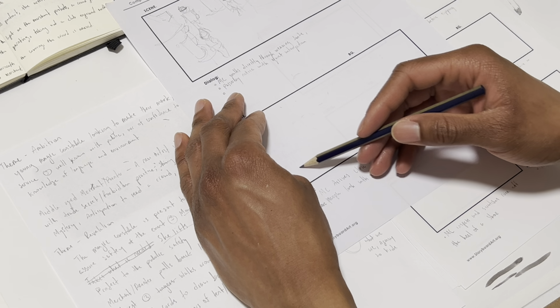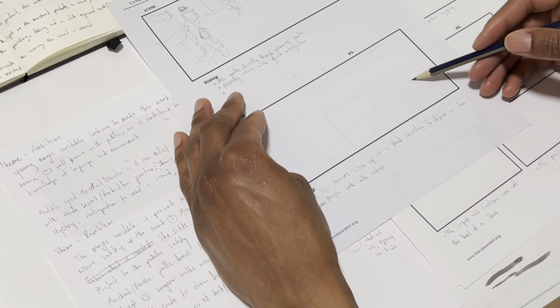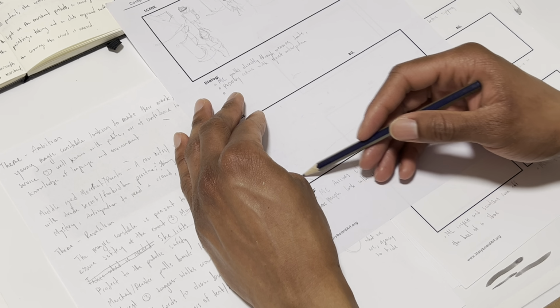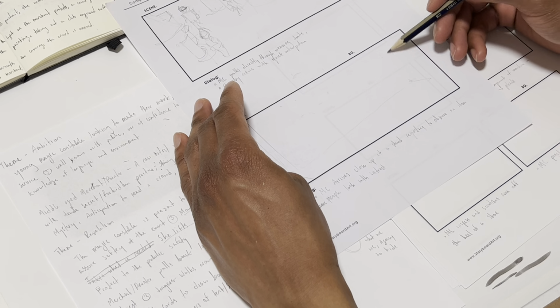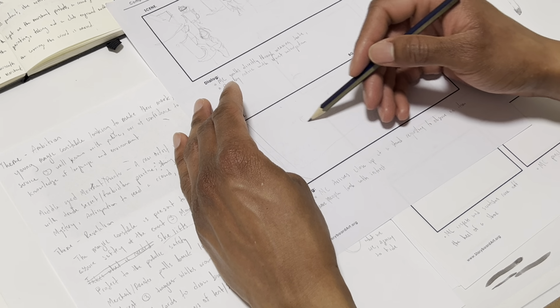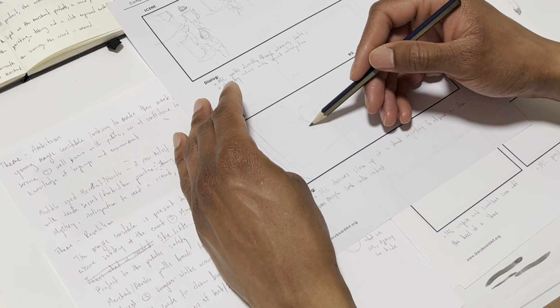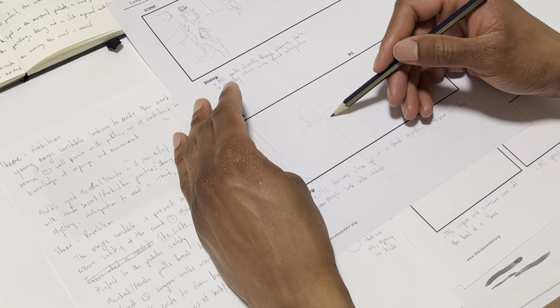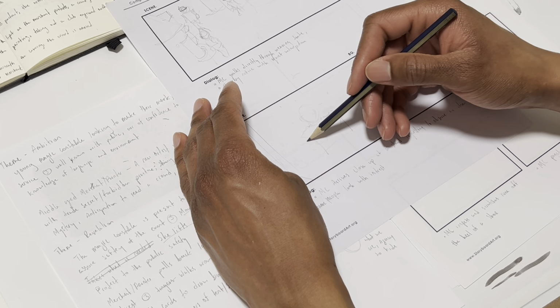Let me start with a bit of the big, medium, and small. So I'm still giving the constable there.